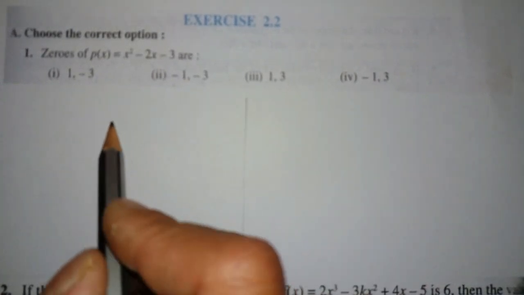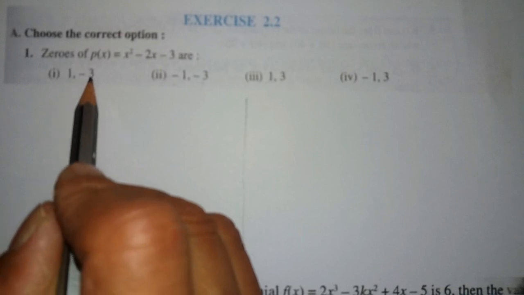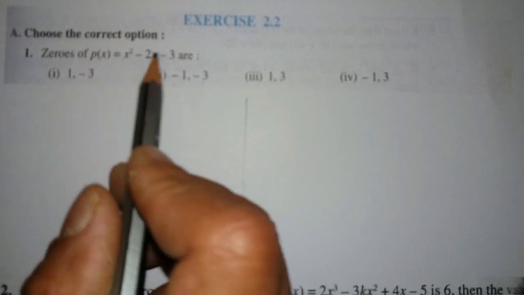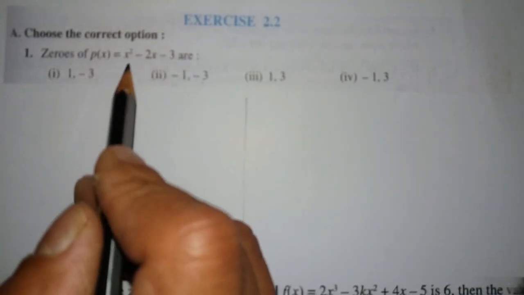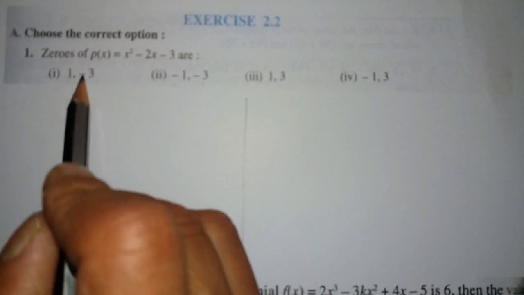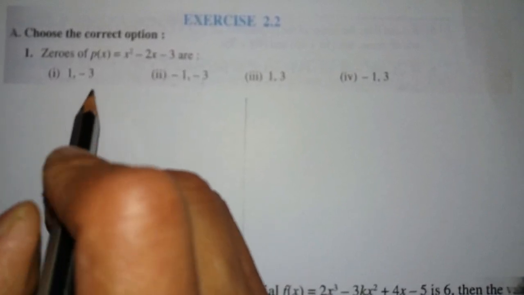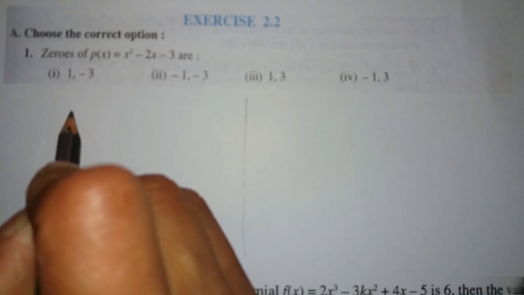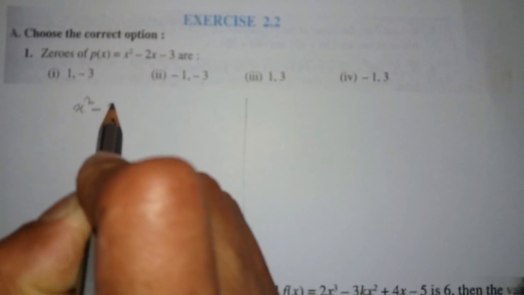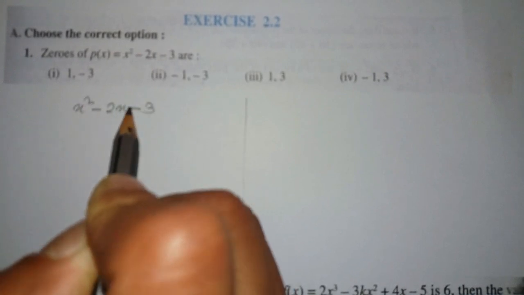Firstly, you can check by substituting these values one by one, and if you're getting 0 in both the cases, then you'll say that these are the two zeros. Okay, so we will try with 1. This is our polynomial here, a quadratic polynomial.